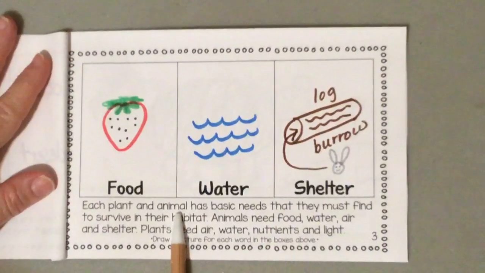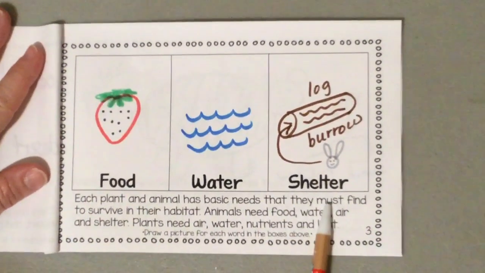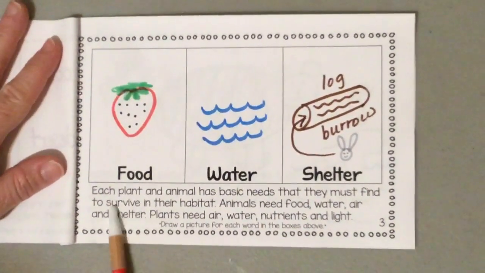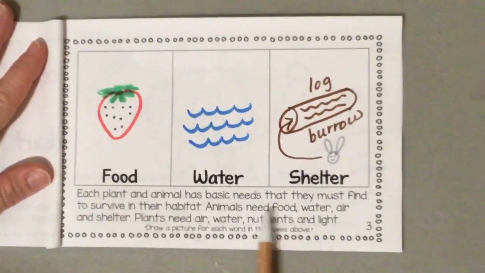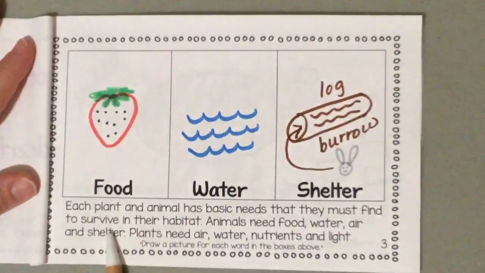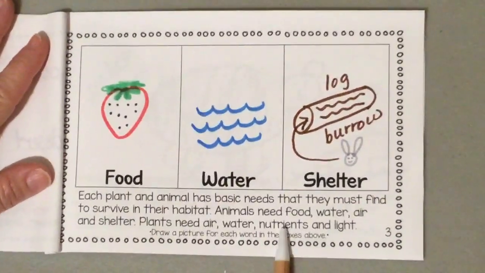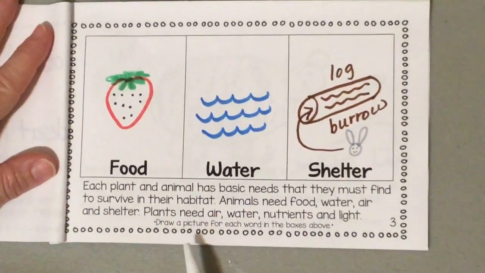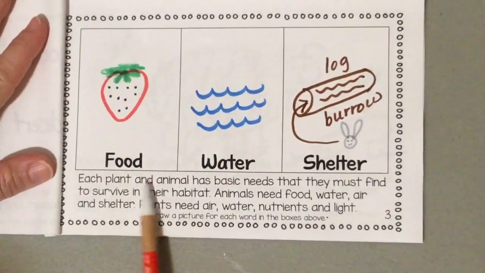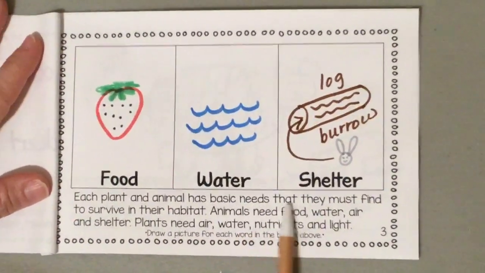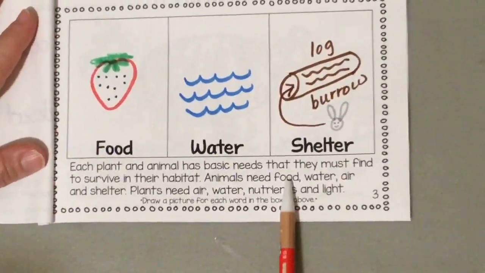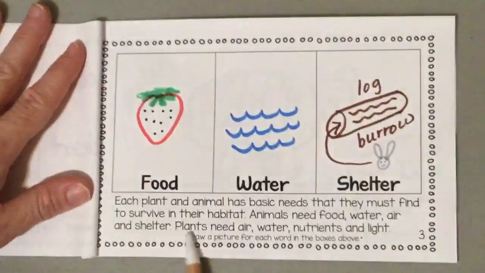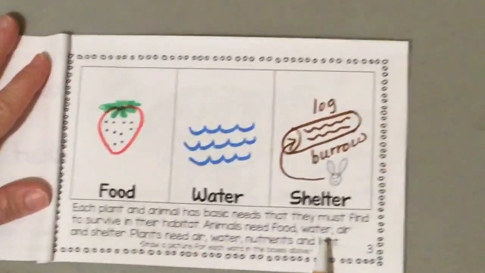Each plant and animal has basic needs that they must find to survive, live in their habitat, their home. Animals need food, water, air, and shelter. Plants need air, water, nutrients, and light. Remember, we learned about that.